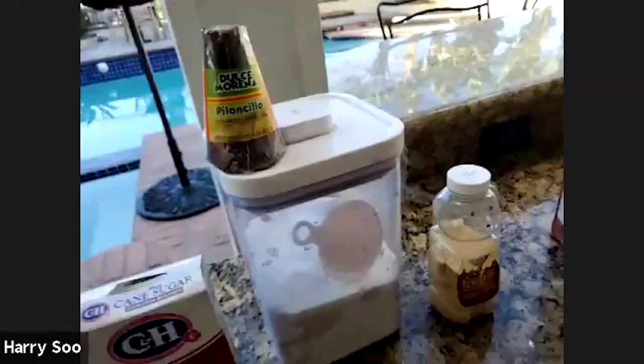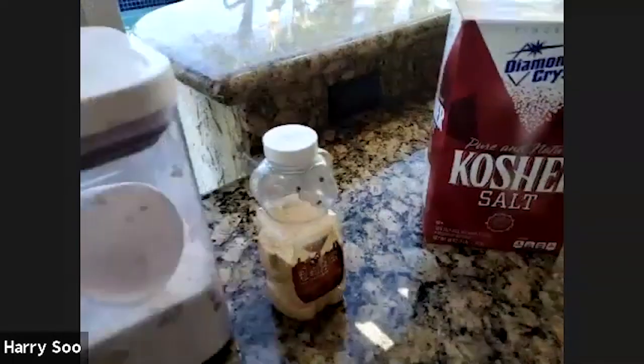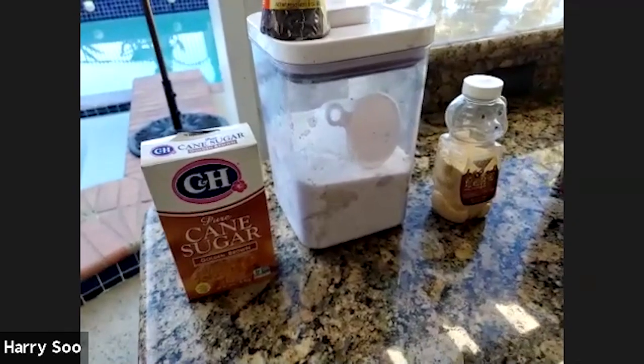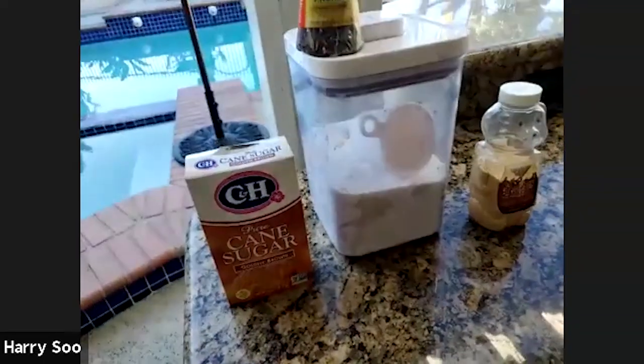Cool. Let's move on to the salt block. Harry, again, wait, one quick question. I'm sorry. Have you ever or known of anybody who tried a non-nutritive sweetener like monk fruit or even allulose or anything like that?